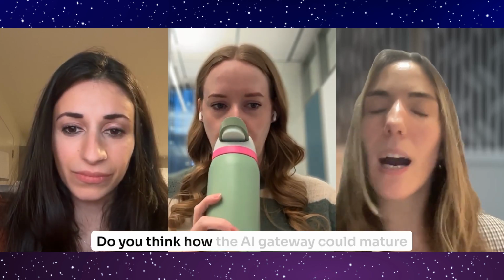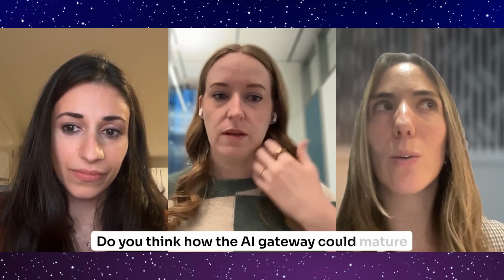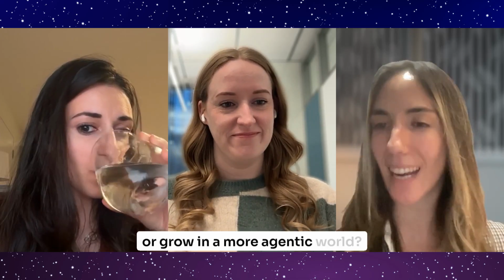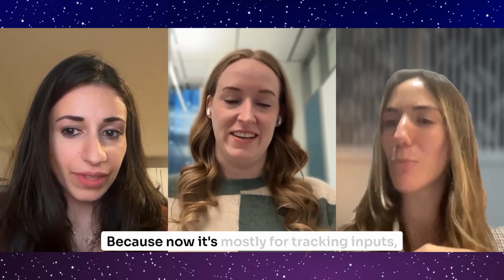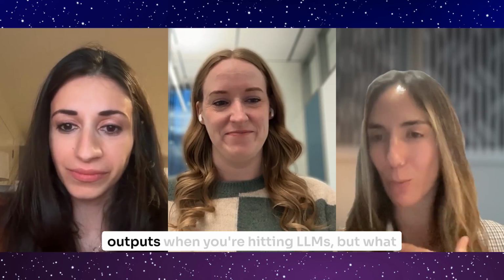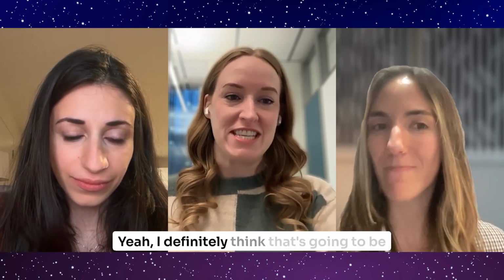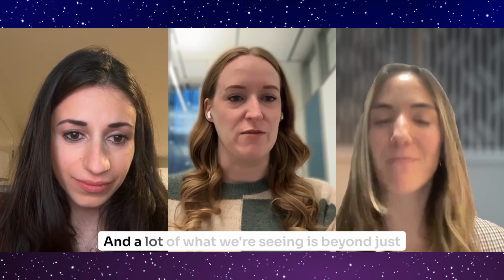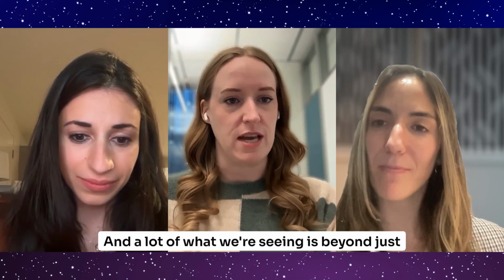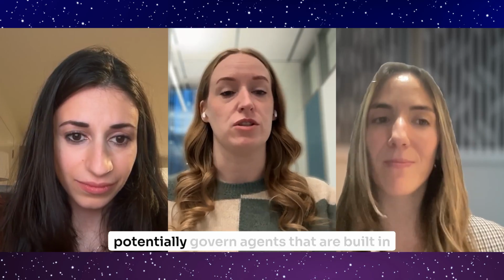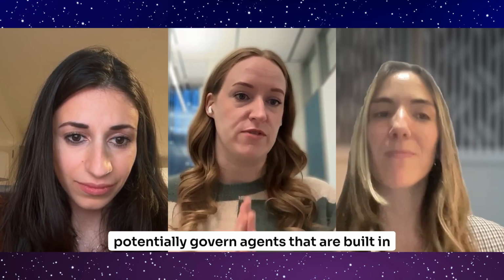Do you think how the AI Gateway could mature or grow in a more agentic world? Because now it's mostly for tracking inputs and outputs when you're hitting LLMs, but what about agents? Yeah, I definitely think that's going to be the next frontier here. And a lot of what we're seeing is beyond just MCP. How do people start to observe and potentially govern agents that are built in different platforms?